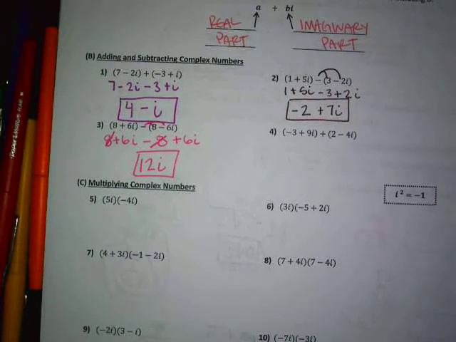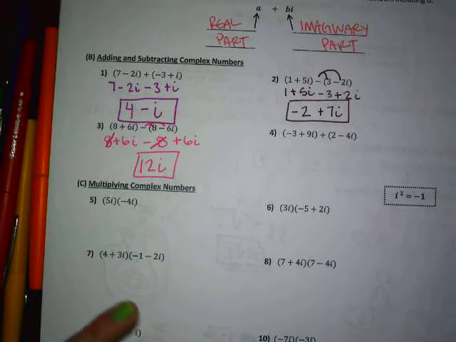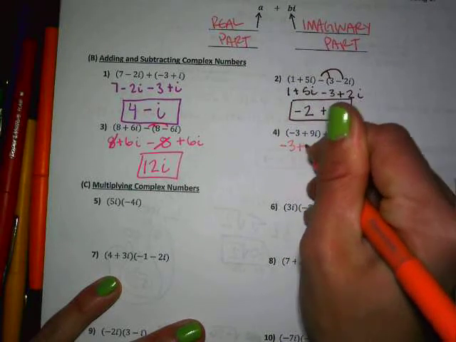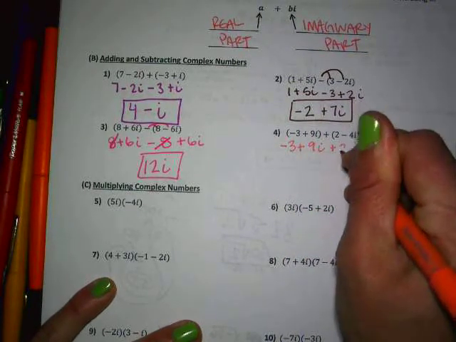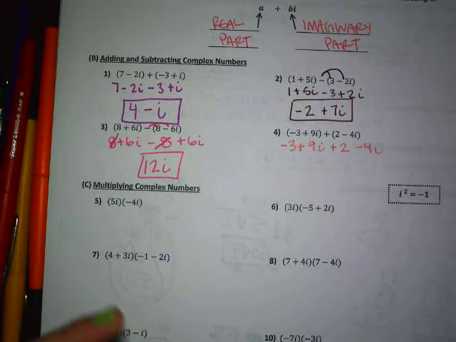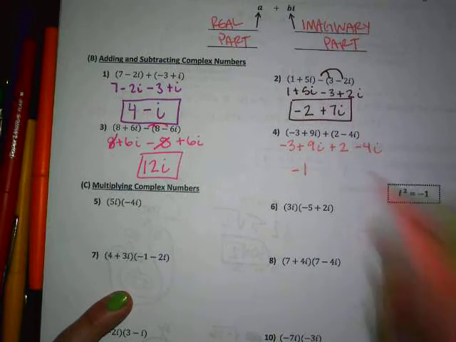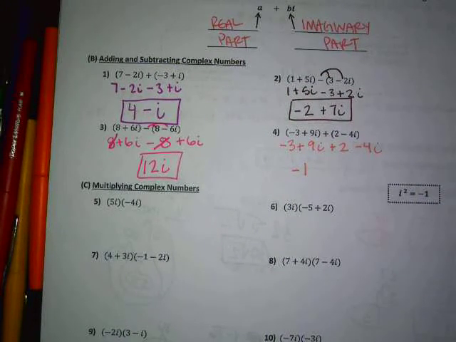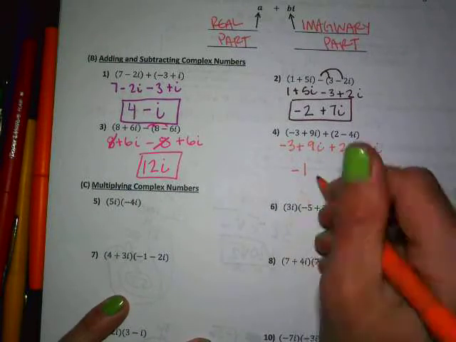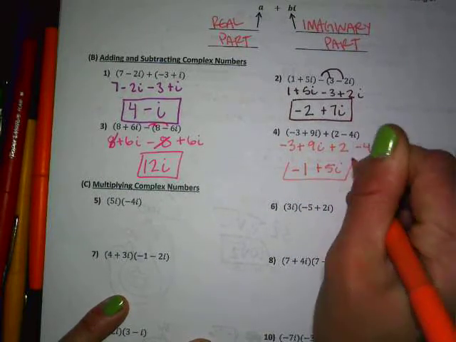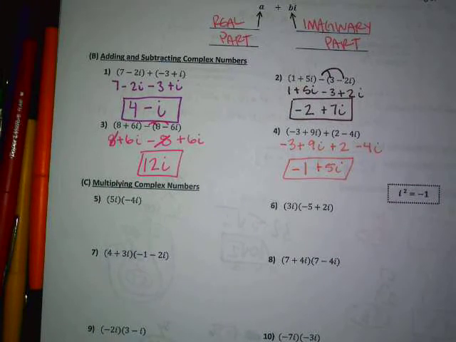All right, Chandler, what do I do on number 4? Right, number 4 is a plus sign, so I can just take the parentheses away. Negative 3 plus 9i, and then this is a positive 2 minus 4i. Patrick, what do I do next? The real part, yeah. Negative 3 plus 2, negative 1. And then Jeremy, what do I do next? Combine them back. All right, so 9i minus 4i, 5i. All right, good. Questions, comments, concerns about the adding and subtracting?